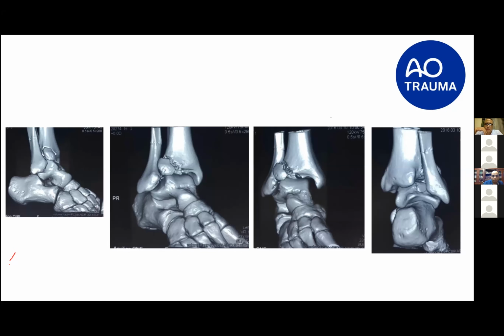The deltoid ligament needs to be fixed. I may need some bone graft here for this comminution to make impaction here, and I may fix it with a screw and washer, a large washer. And finally, at the end of the day, I have to assess here the medial clear space. If there is still medial instability, I will do a medial ligament repair.